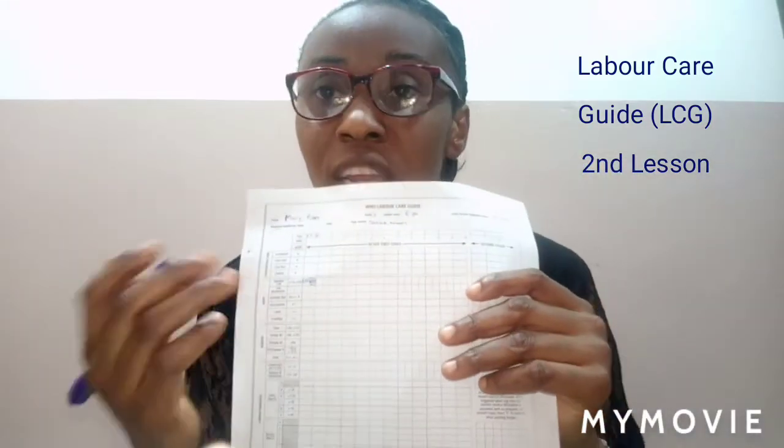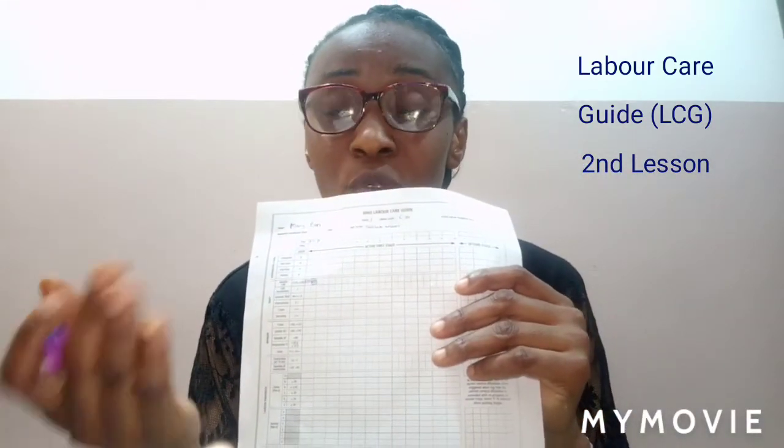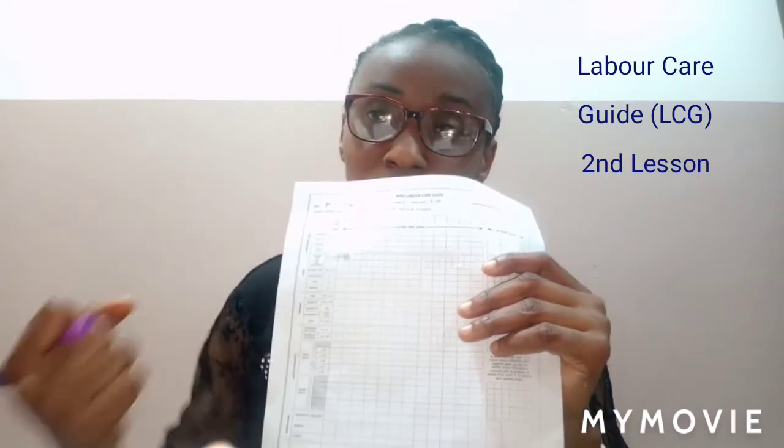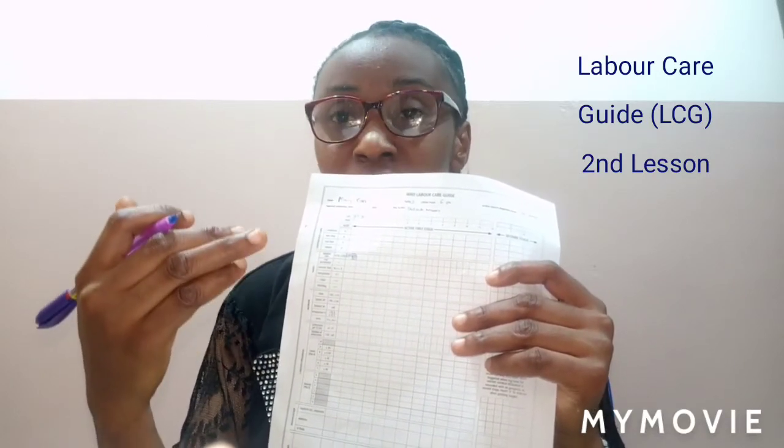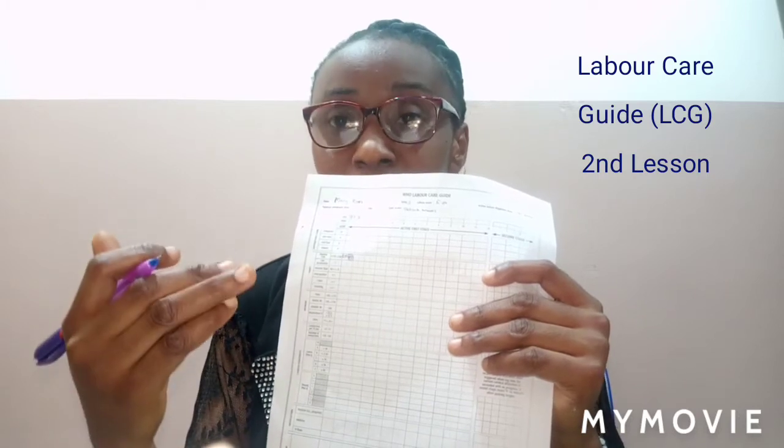Let me just say that deceleration is a drop in the fetal heart rate. Take those of you who have been in the labor room: before the peak of contractions, if you are using the Pinard to examine, at some point you observe that there is a reduction, a deceleration in the fetal heart rate.